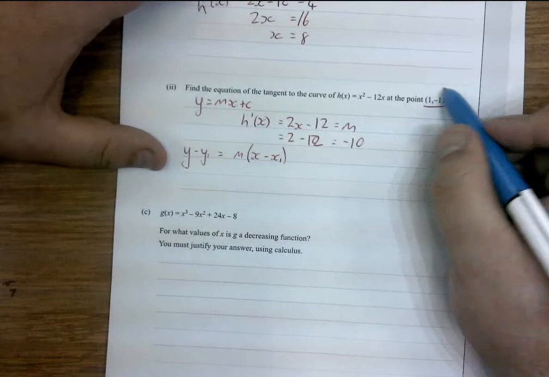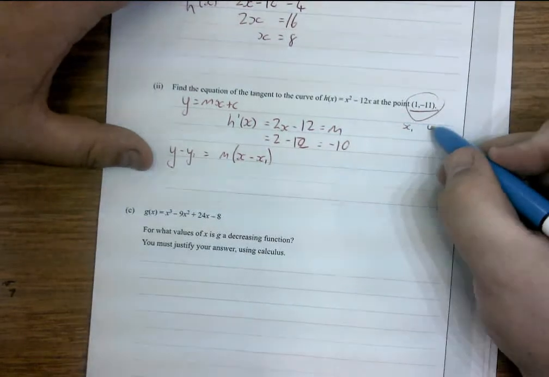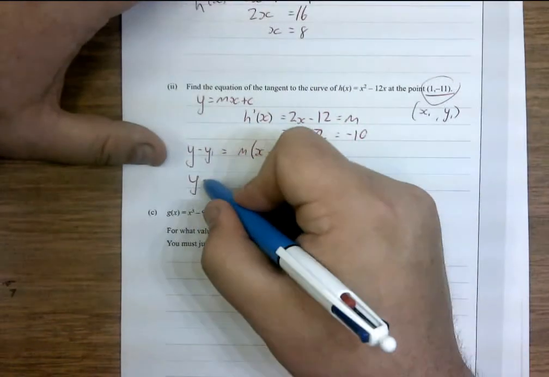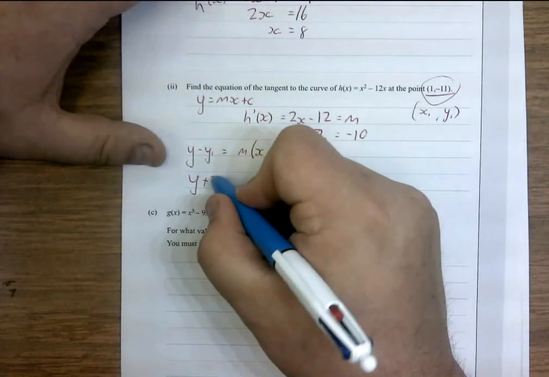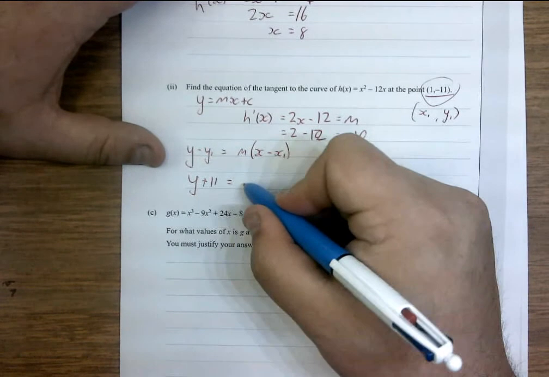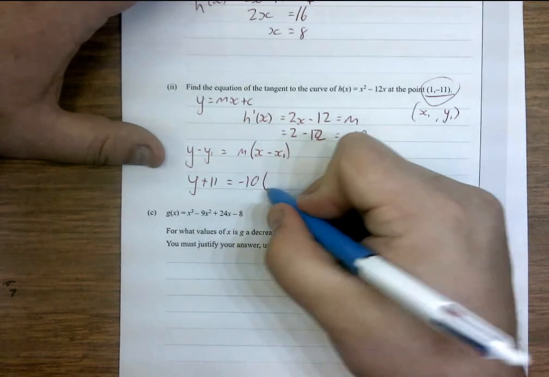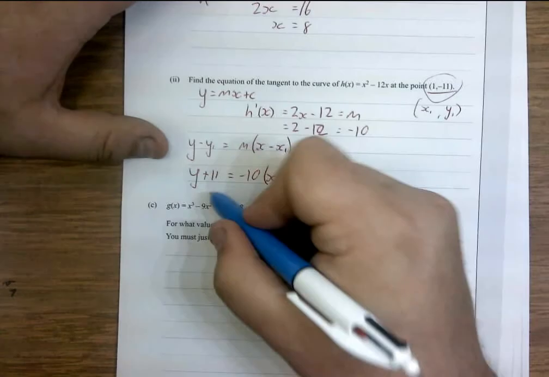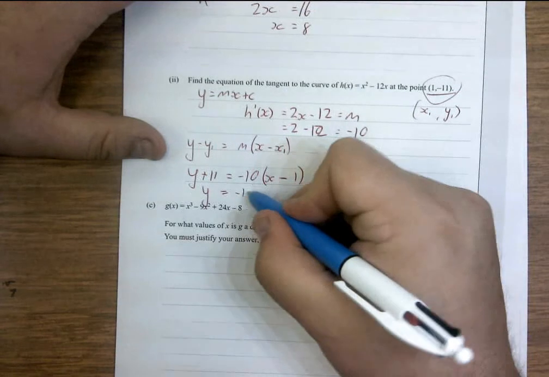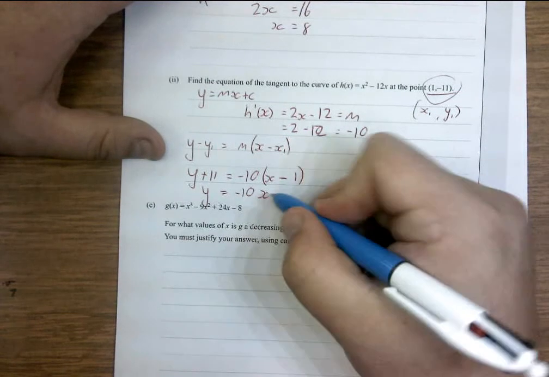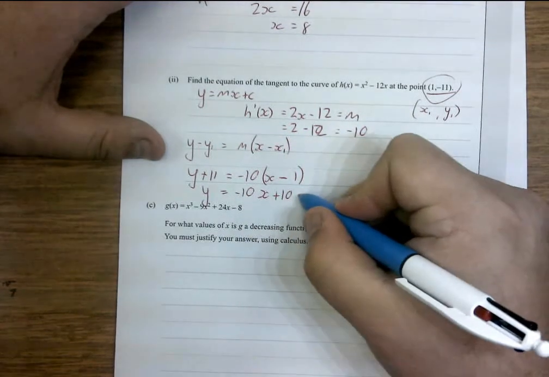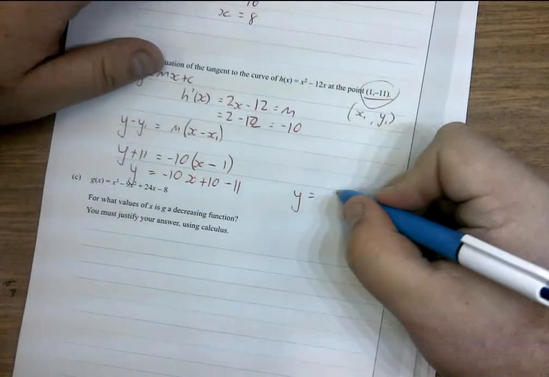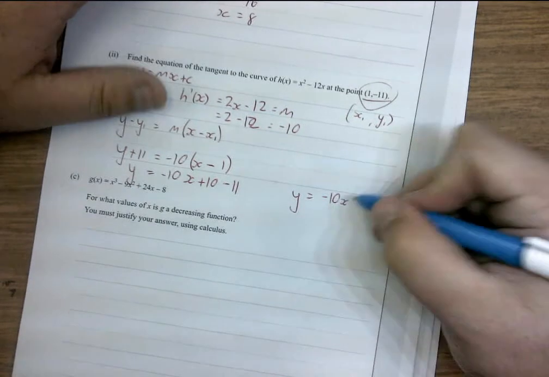I'll use these as my x1, y1 points. Y minus -11 equals m, -10, times x minus 1. Y equals -10 x plus 10 minus 11. Y, my tangent, equals -10 x minus 1.